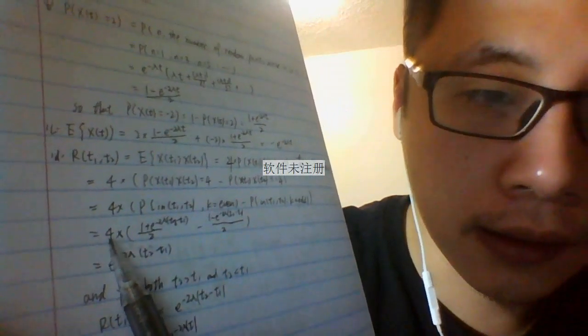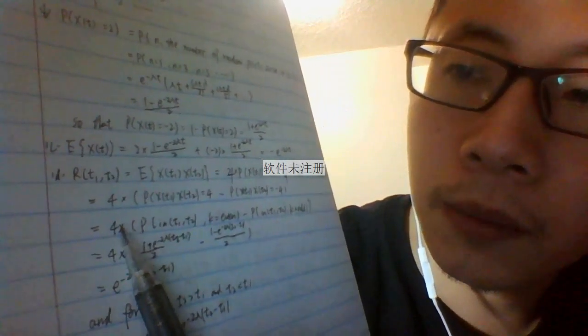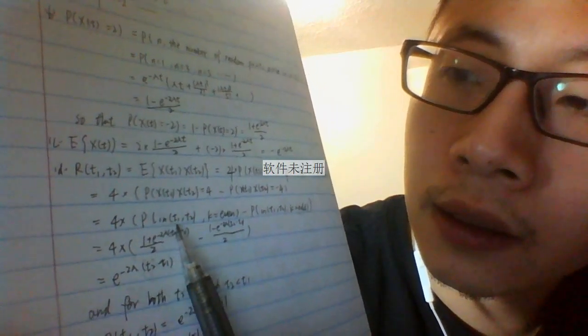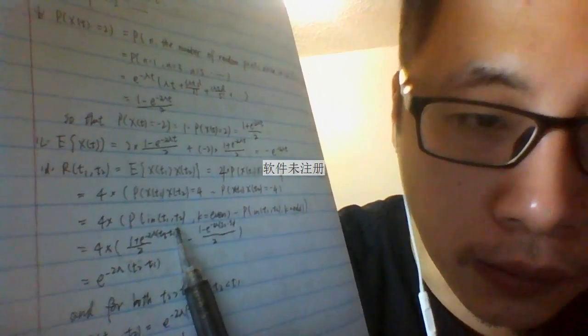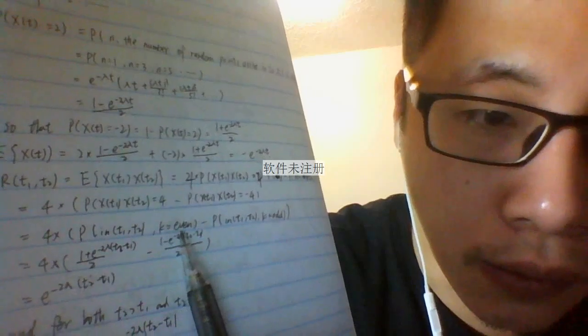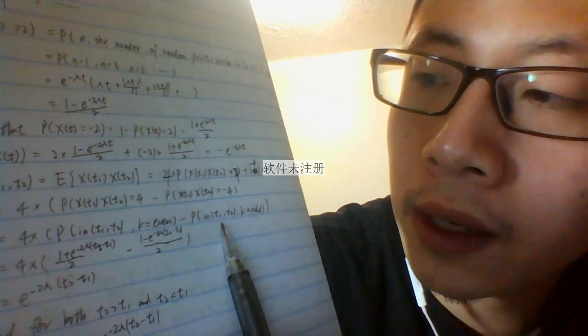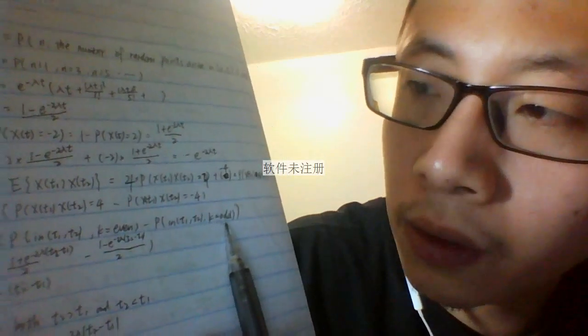And it is equal to 4 multiplied by the probability that in t1 to t2, the count k is even, minus the probability that in t1 to t2, the count k is odd.